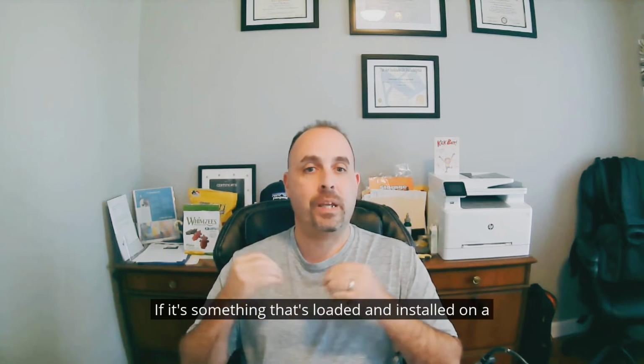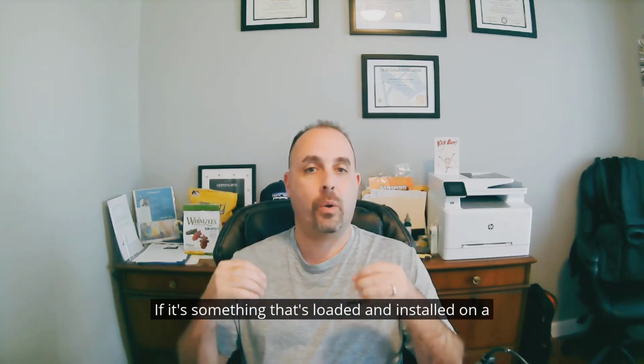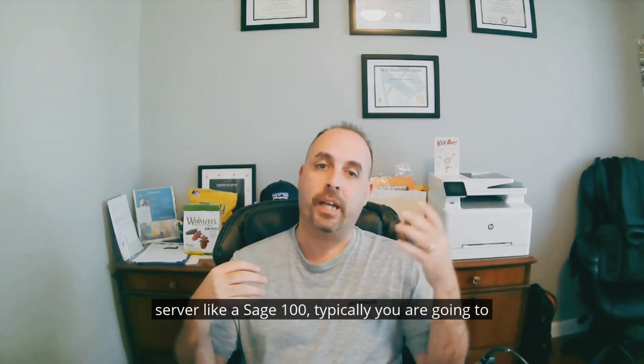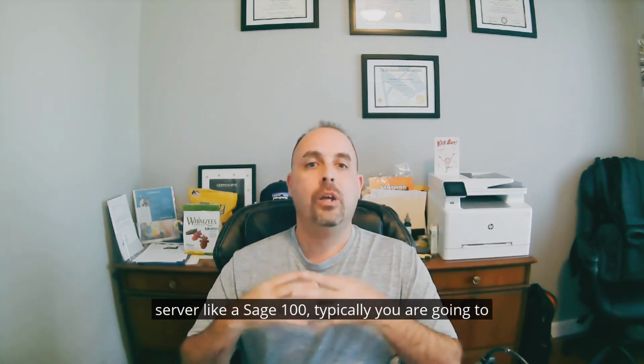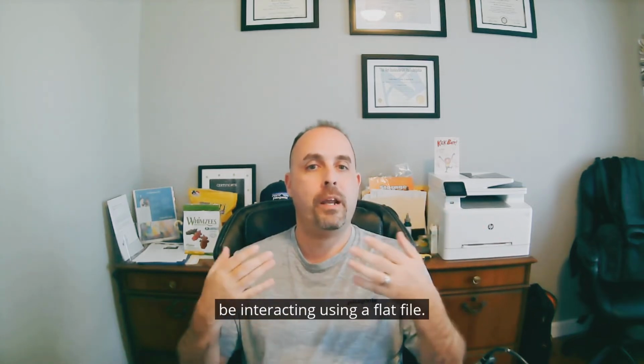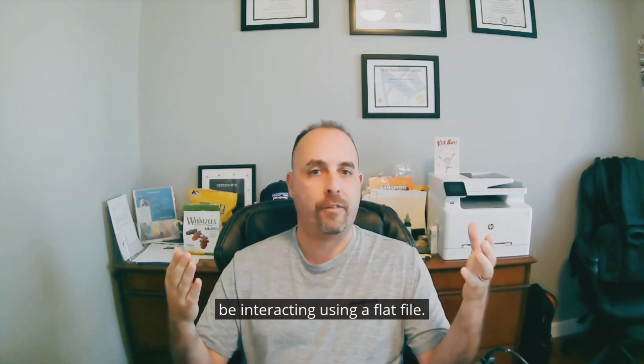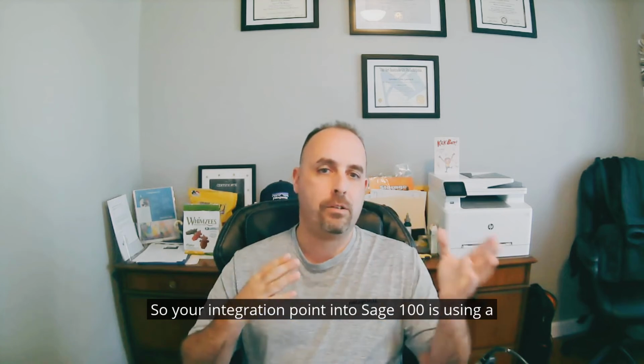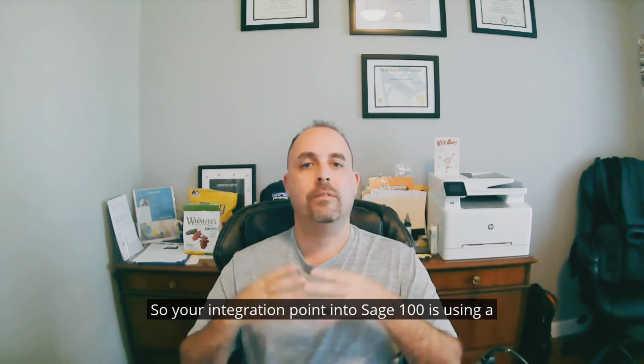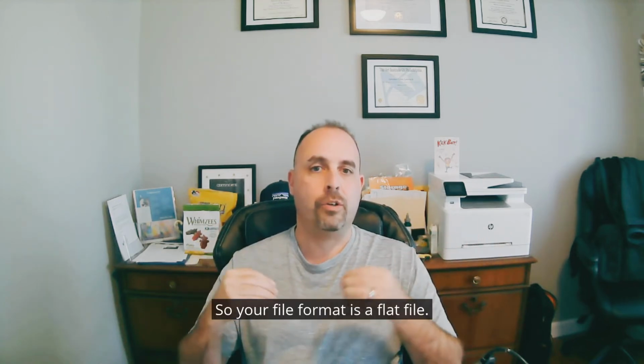If it's something that's loaded and installed on a server, like a Sage 100, typically you're going to be interacting using a flat file. Okay, so your integration point into Sage 100 is using a flat file. So your file format is a flat file.